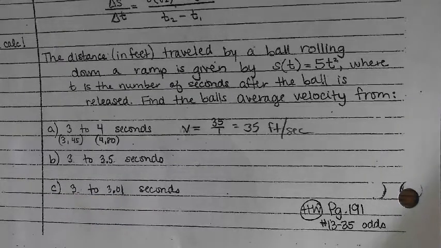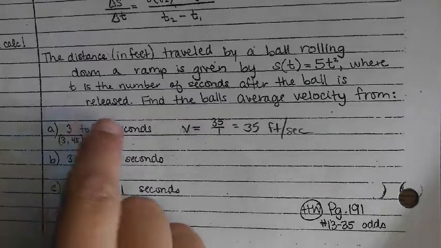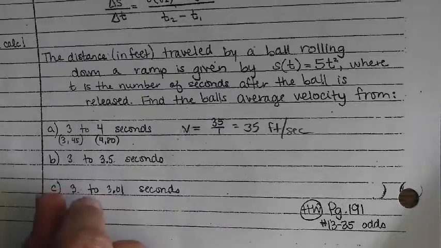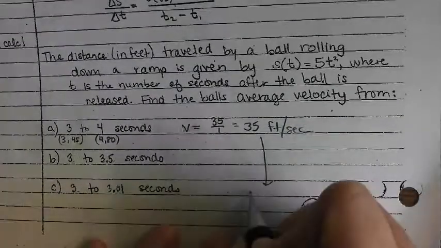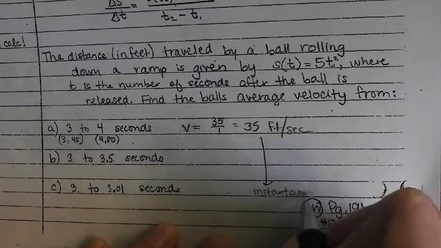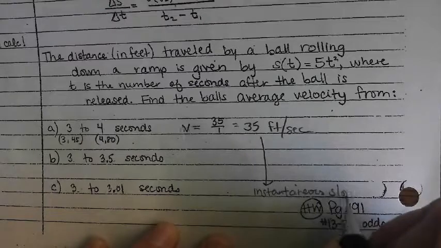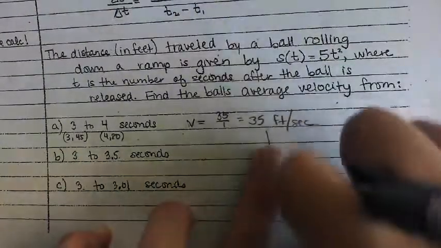So what we're getting closer and closer to is the instantaneous velocity at what second, Mark? 3, because we're pinching in towards 3. We're letting our second point get infinitely close to 3. So this number is going to get closer and closer to the instantaneous slope at the 3 second mark. I shouldn't say slope, I should say velocity.